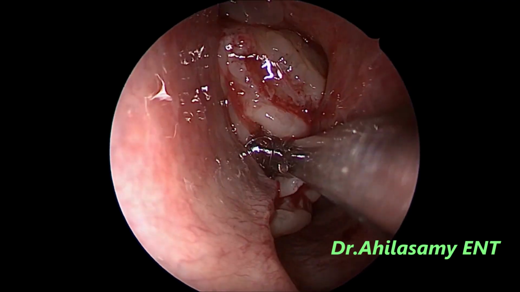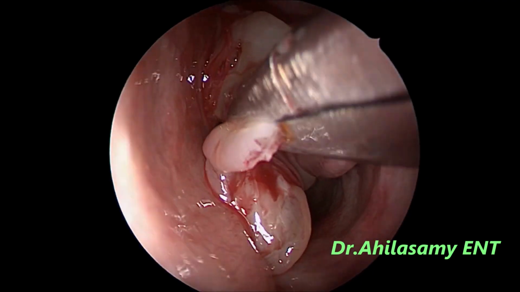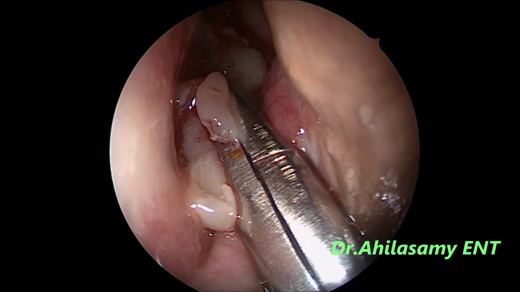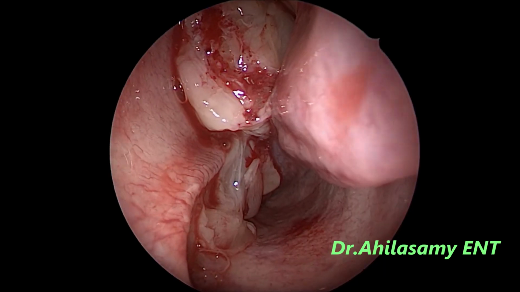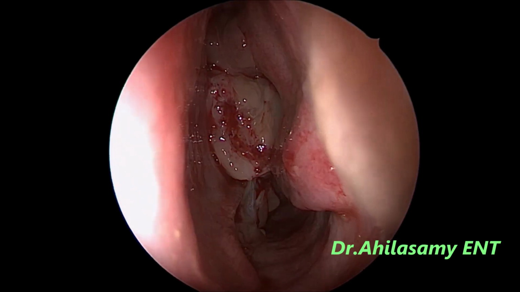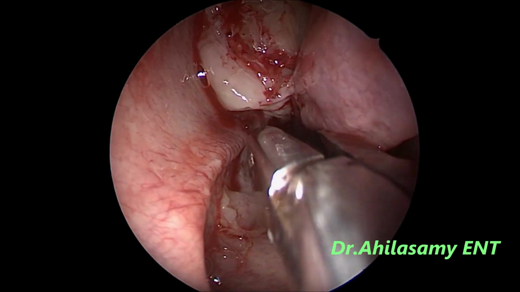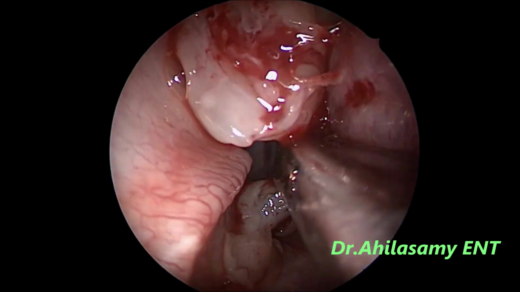I am taking multiple biopsies because many people thought that it's an inverted papilloma, but I have to prove that. Clinically, it doesn't look like inverted papilloma, but still we have to biopsy the patient.